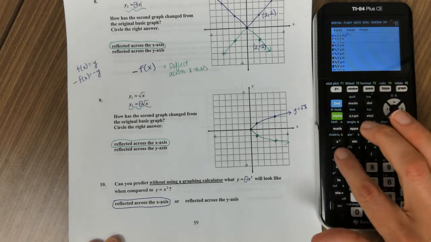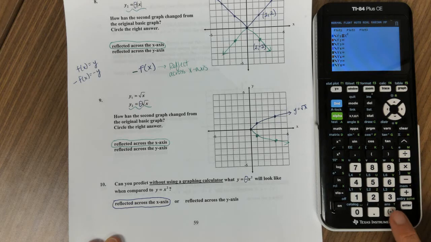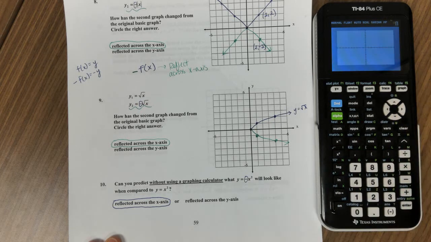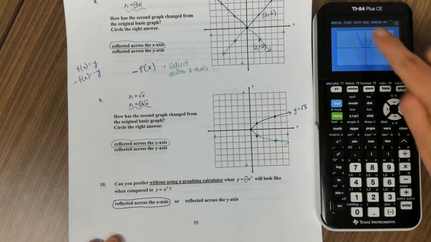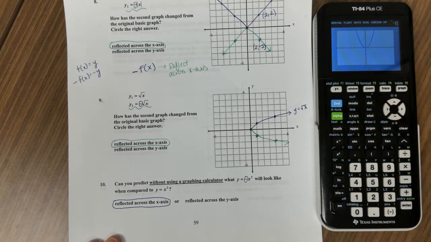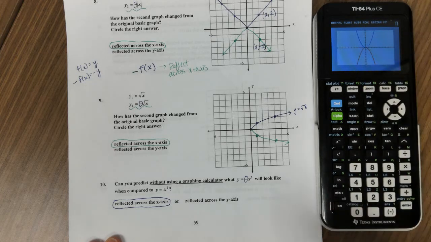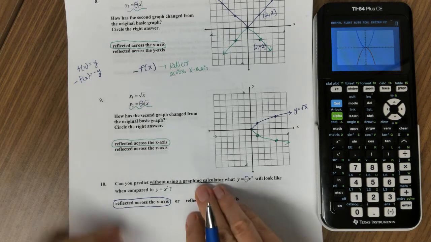So here's y equals x squared, and then below, y equals negative x squared. So there's my original parabola, y equals x squared, and then there's my reflected downward facing parabola, y equals negative x squared.